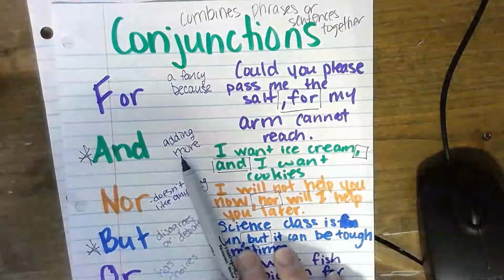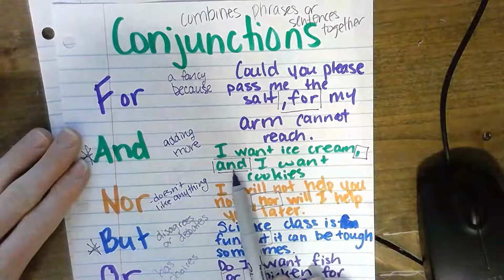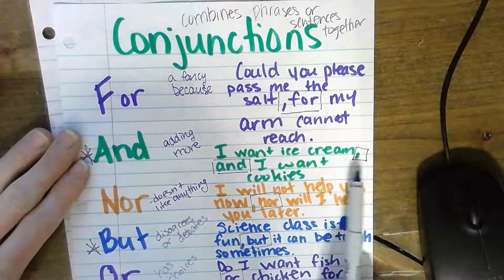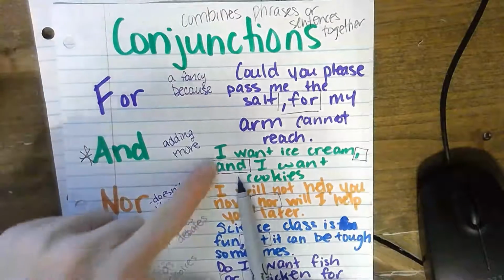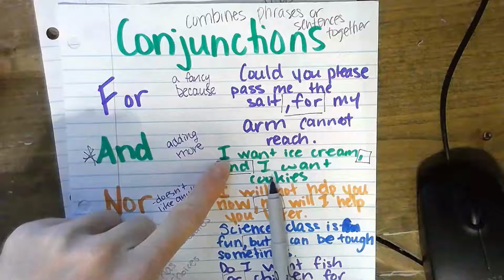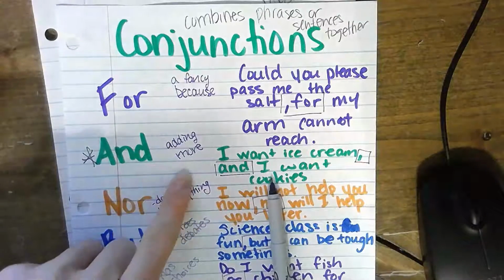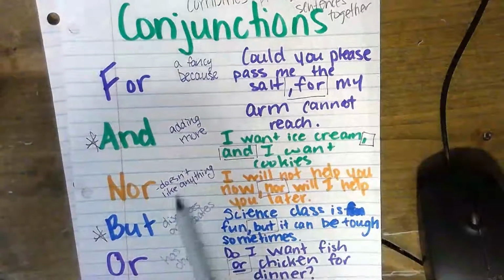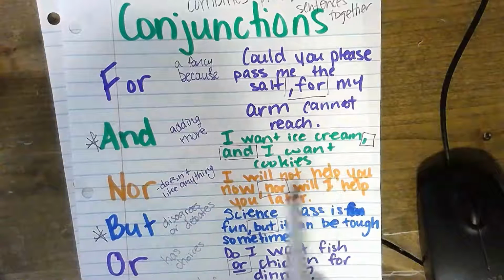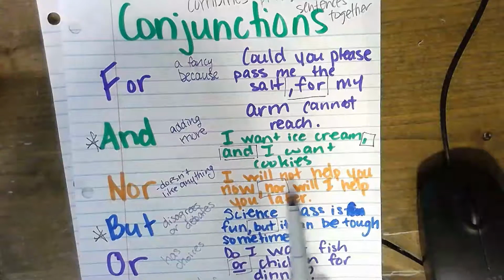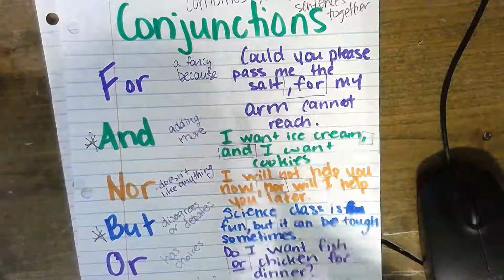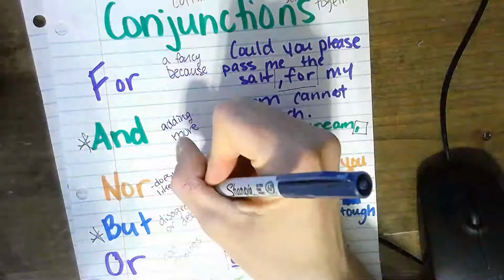And is going to be adding more. I want ice cream, and I want cookies. So notice how we have the comma, because I have two subjects. So I have two simple sentences, and I'm combining those sentences with and. Nor means doesn't like anything. I will not help you now, nor will I help you later. It kind of means not.